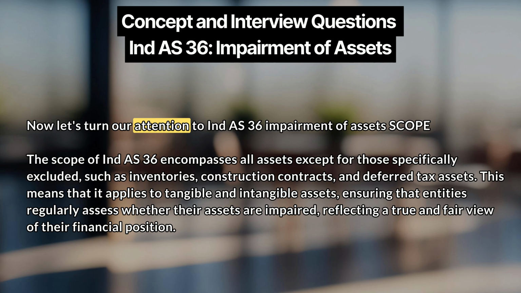Now let's turn our attention to Ind AS 36, impairment of assets, a crucial standard in financial reporting. The scope of Ind AS 36 encompasses all assets except for those specifically excluded, such as inventories, construction contracts, and deferred tax assets. This means that it applies to tangible and intangible assets, ensuring that entities regularly assess whether their assets are impaired, reflecting a true and fair view of their financial position.